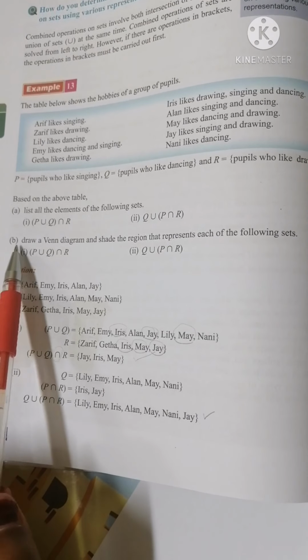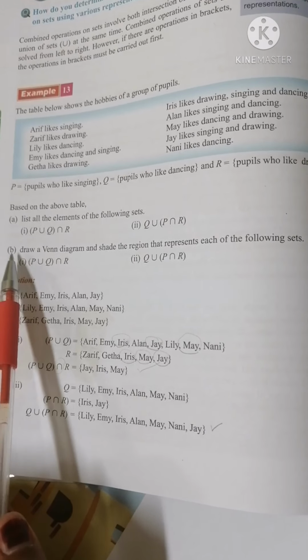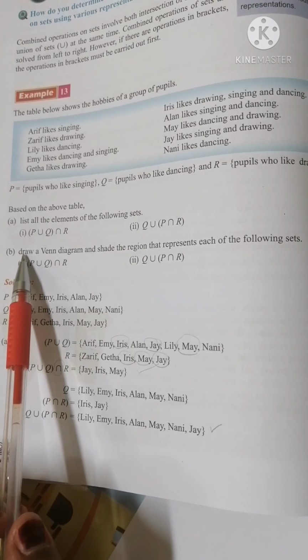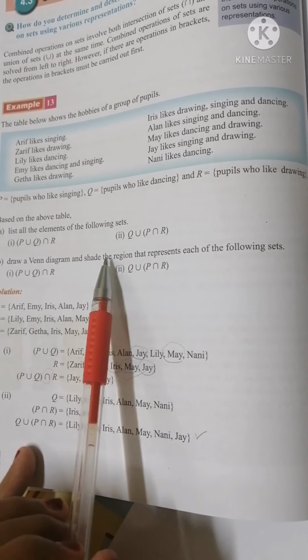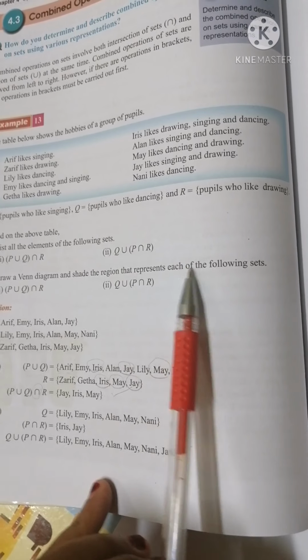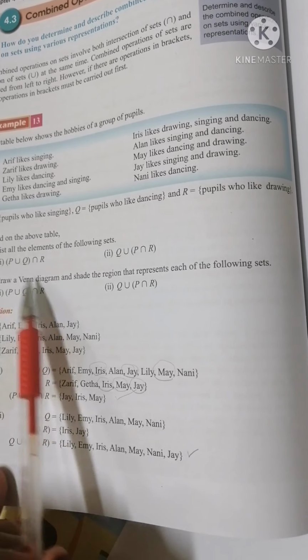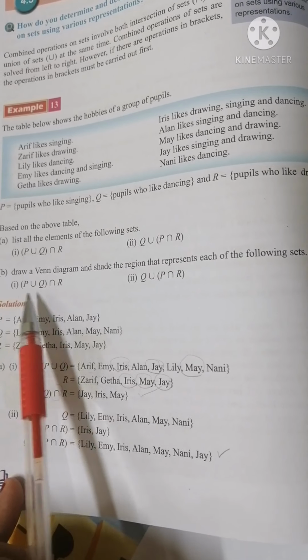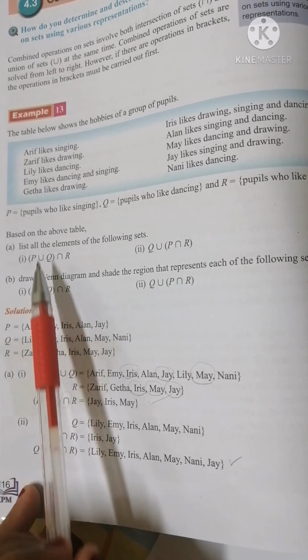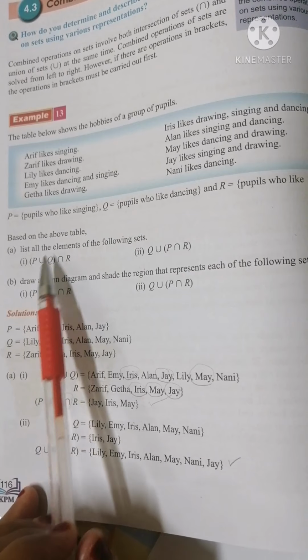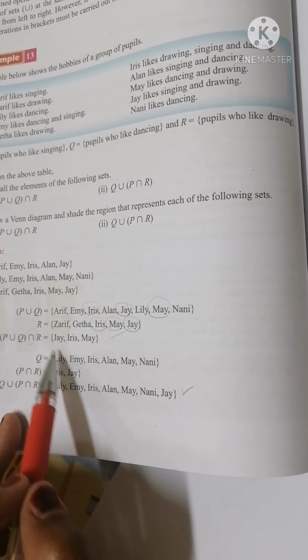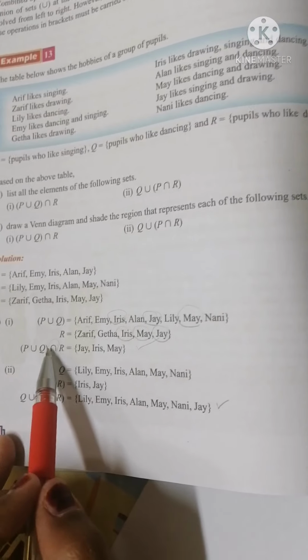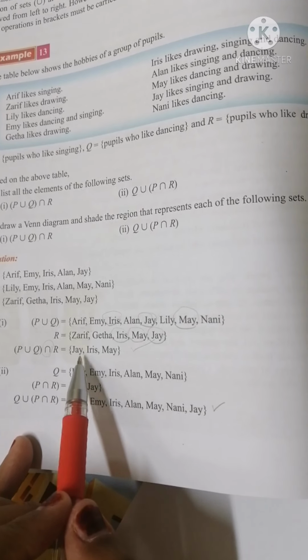Okay class, now look at question B. In question B, the question asks you to draw a Venn diagram and shade the region that represents each of the following sets. So look at question 1, P union Q intersect R. So this is related to the question in A. In question A1, you already know the element of P union Q intersect R, which is J, Iris and May.